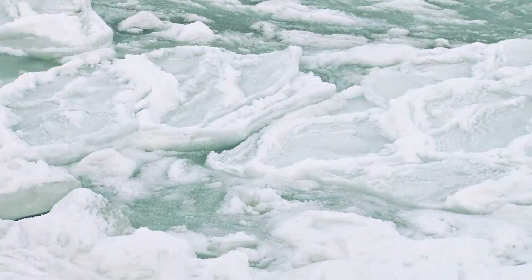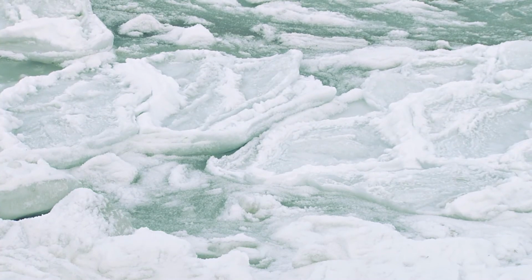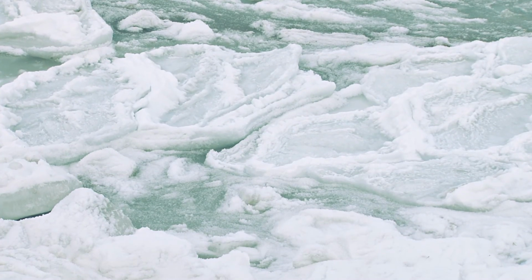Sea ice is a very complicated and dynamic material. It's a mixture of ice and water, salt, and also some gases and some other things like algae.